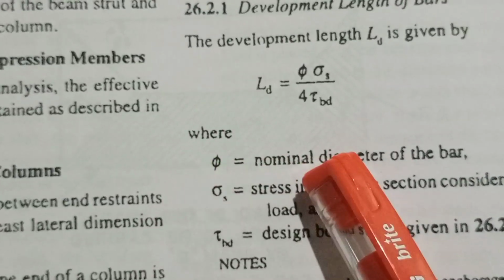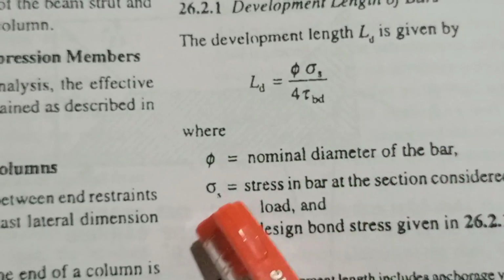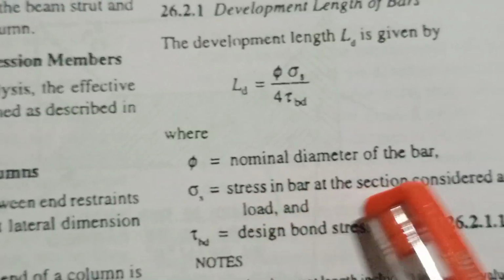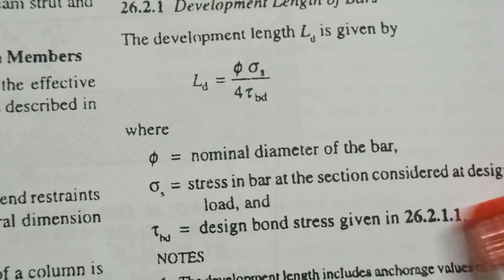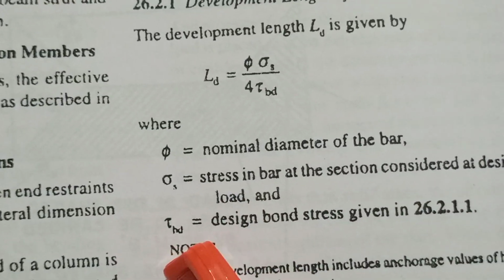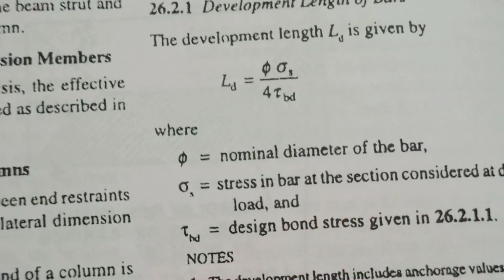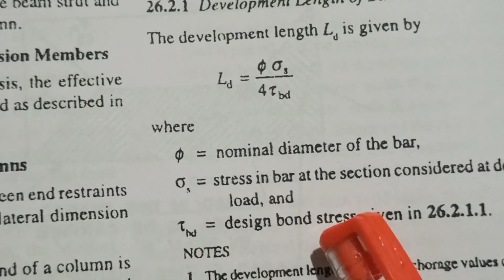Here phi is the nominal diameter of the bar, sigma s is stress in bars at the section considered at design load, and tau BD is the design bond stress. Tau BD is nothing but design bond stress. And they have said something here.